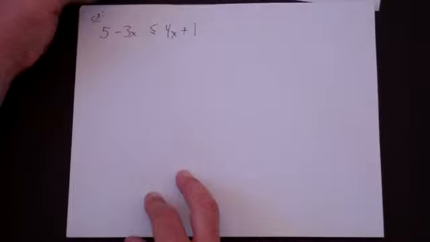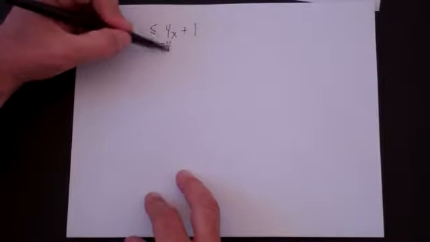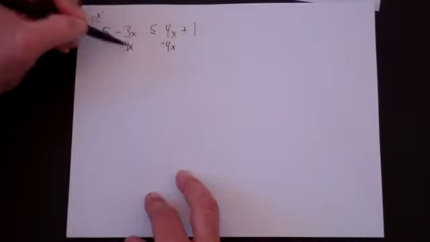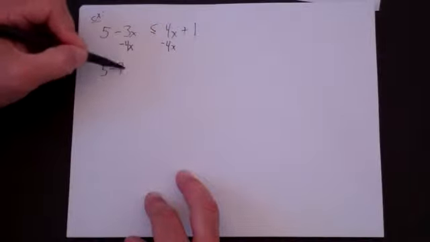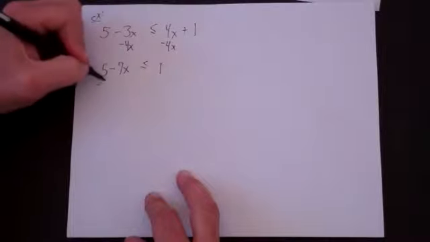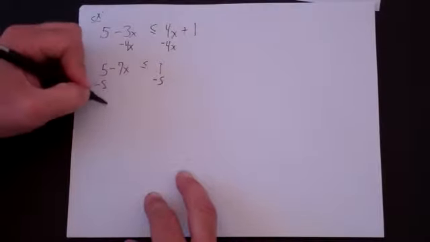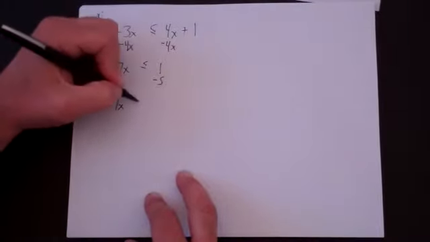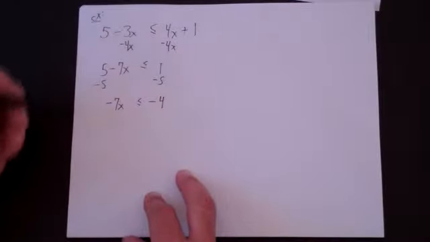Let's look at the case where it does flip. So you have 5 minus 3x less than or equal to 4x plus 1. I'm going to subtract 4x from both sides, and I get 5 minus 7x is less than or equal to 1. Now I'm going to subtract 5, and I get negative 7x less than or equal to minus 4.